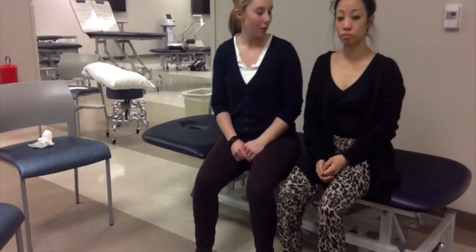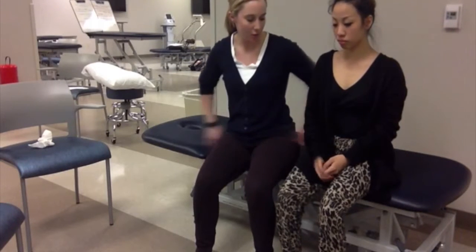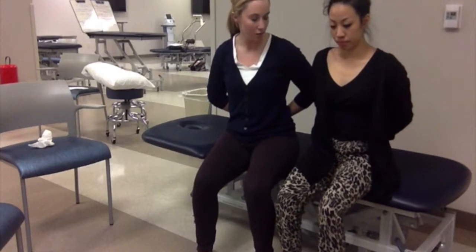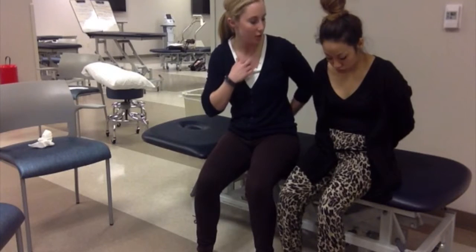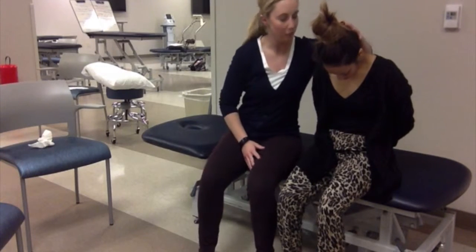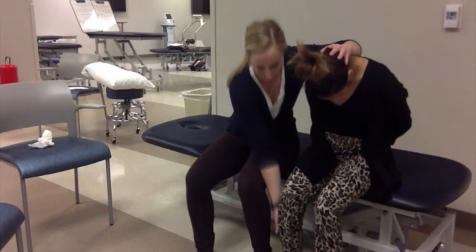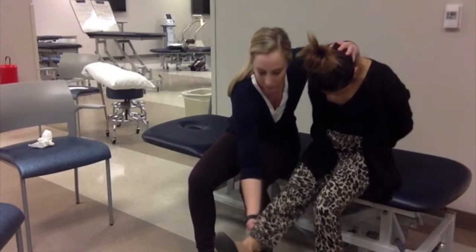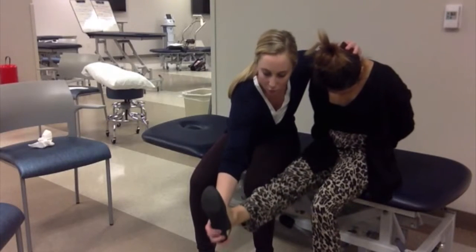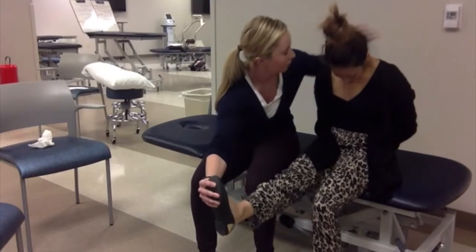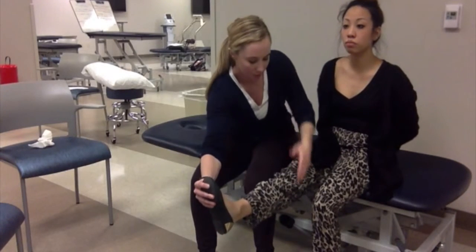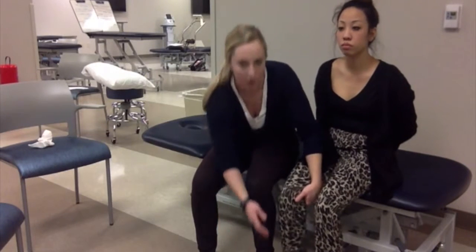The slump test, a neural tension test. All right, Kat, what I want you to do first for me is go ahead and put your hands behind your back like this. Go ahead and slouch forward. All right, bring your chin to your chest. And I'm going to apply some overpressure in this position. I'm going to slowly extend her knee. And then I'm going to dorsiflex her foot. Kat, go ahead and lift up your head for me. And then I'm going to relax her leg and ask how her symptoms change throughout the test.